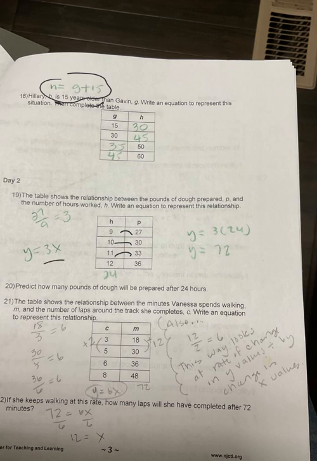And then it's asking you, if you had 24 hours, how many pounds of dough would you prepare? Your equation's over here. Y equals 3 times 24. You would get 72 pounds of dough. I probably should be writing these out in complete sentences, given it's a word problem.